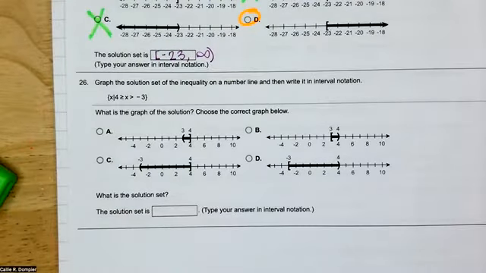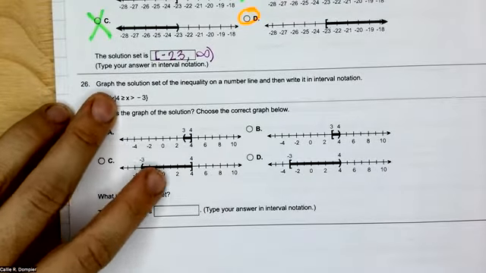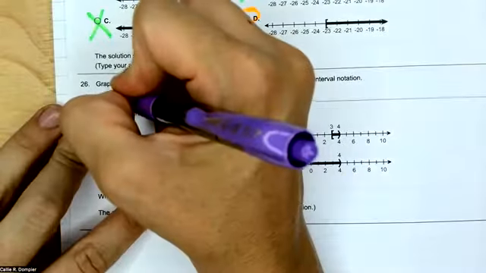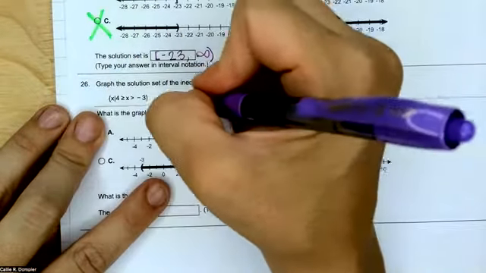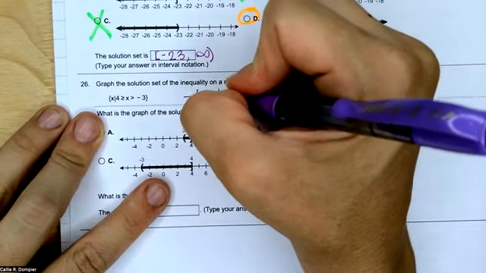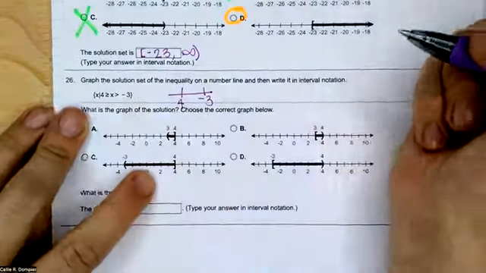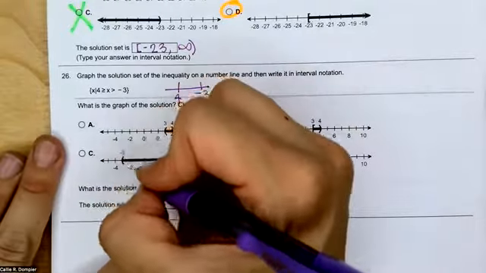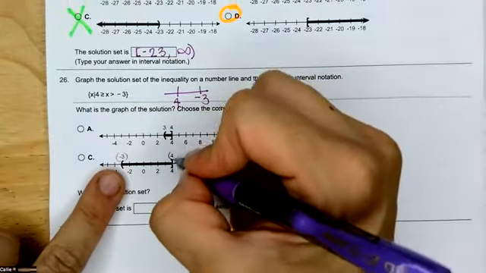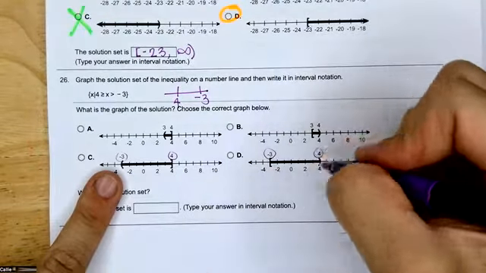Graph the solution set of the inequality on a number line and write it in interval notation. So x such that 4 is greater than or equal to x, and x is greater than negative 3. So I'm looking for the number line between 4 and negative 3. Would it look like this? That is not how 4 and negative 3 work on the number line, right? Negative 3 is before 4 on the number line.